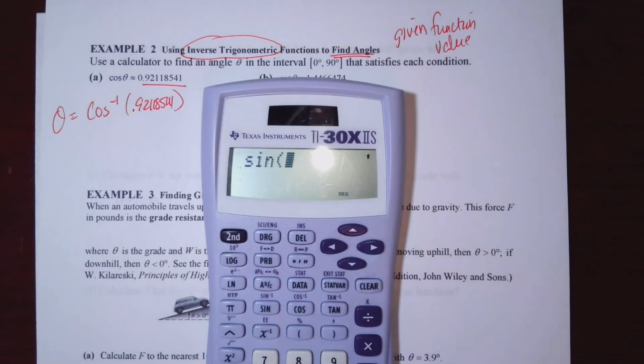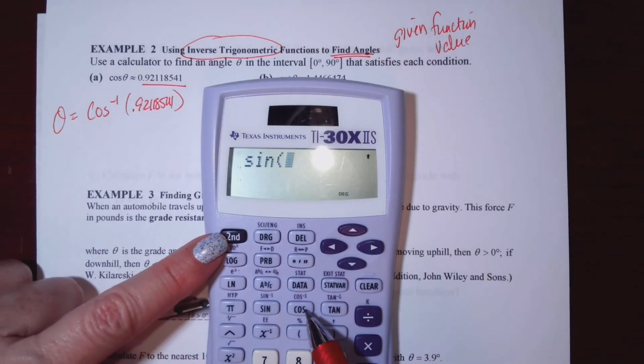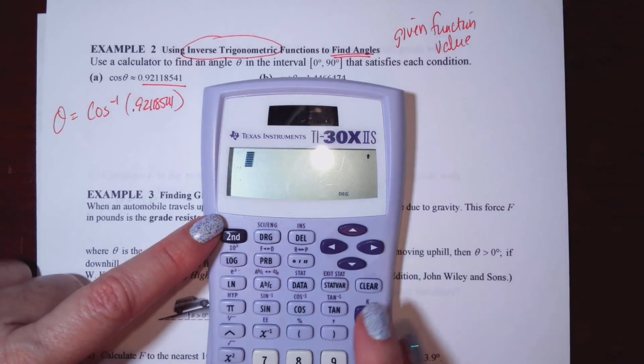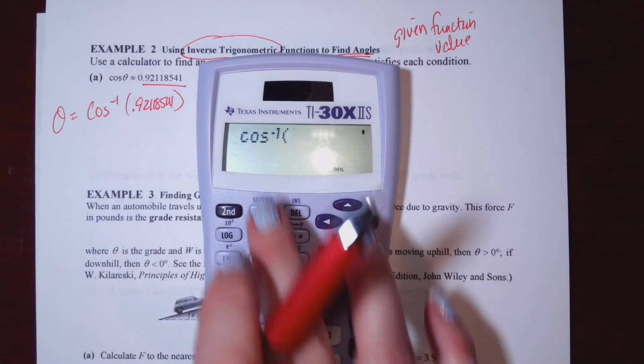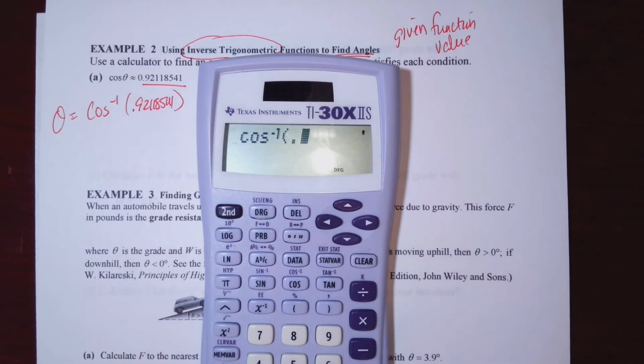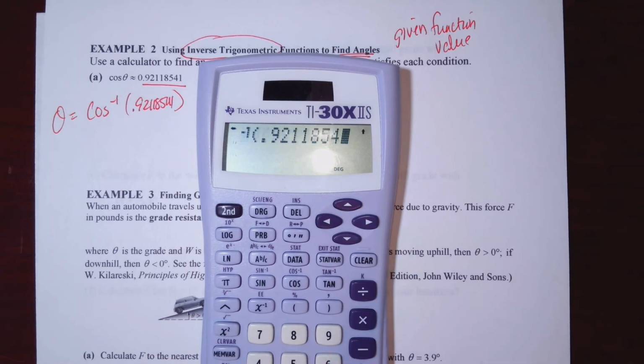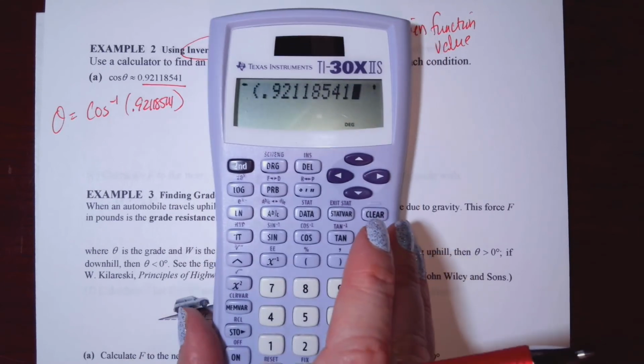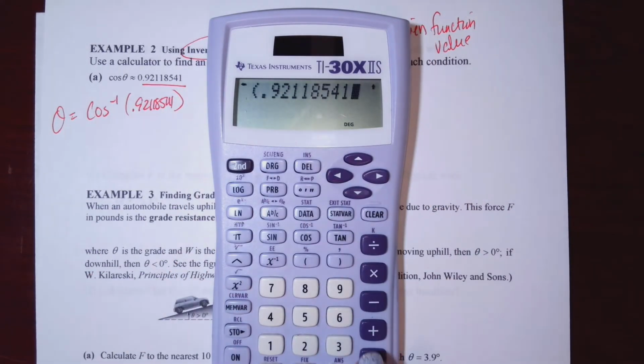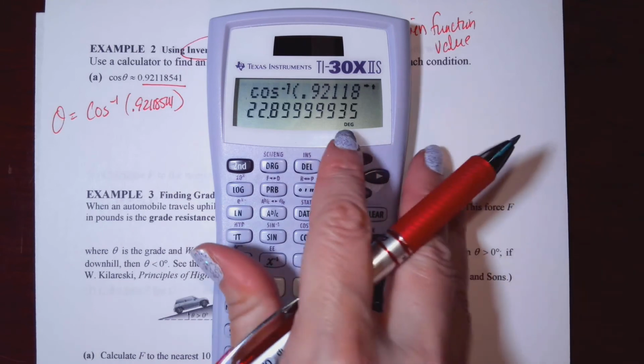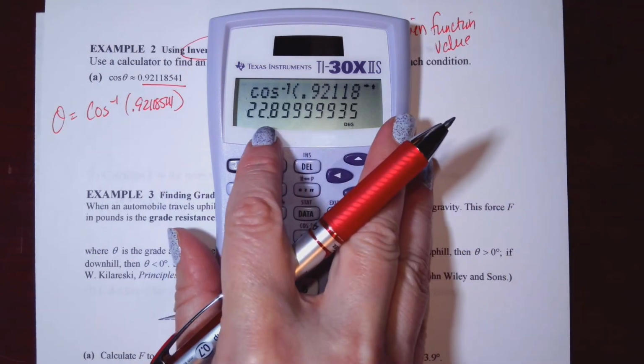So I'm going to do my second function button over cosine. So, whoops, let me clear that out. Second cosine, that gives me cosine inverse. And I'm very carefully going to plug in the angle measure that I was given, or not the angle measure, excuse me. Oh, that was a misspeak. The function value, the cosine function value. I'm in degrees. I get out an angle measure.